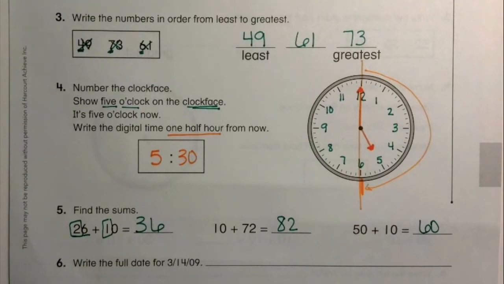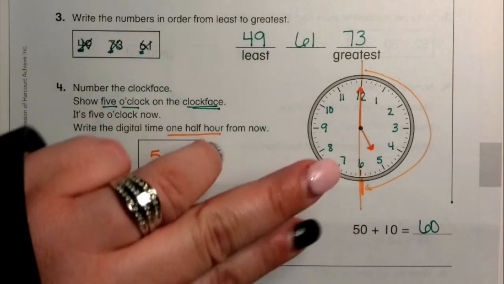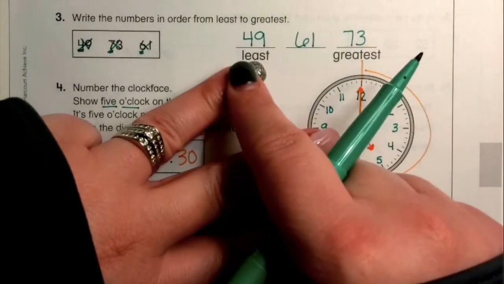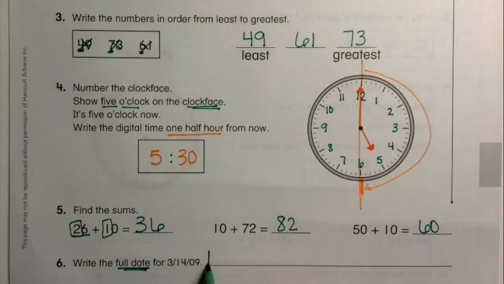Okay, write the full date for 3/14/09. Full date means I have to write it out as month, day, and year. So the third month of the year, January, February, March. March what? 14th.